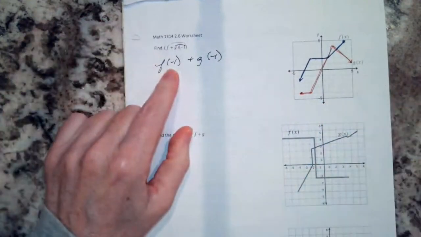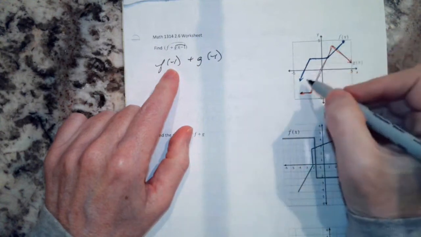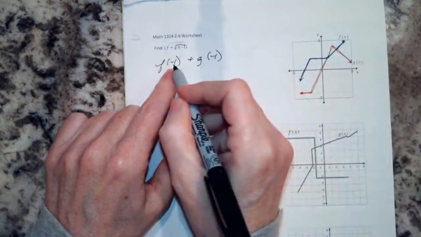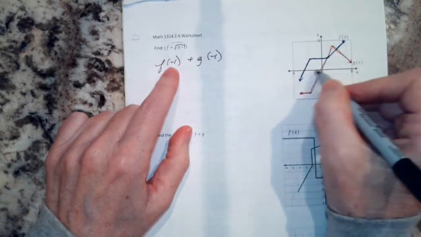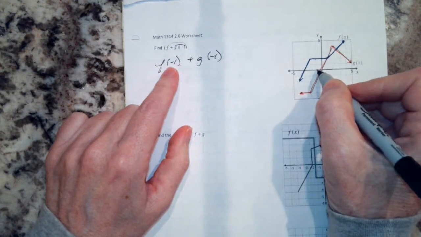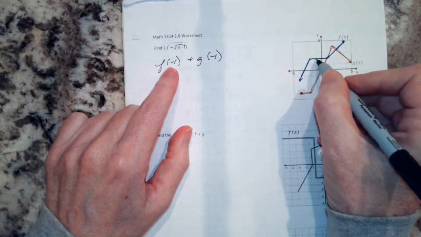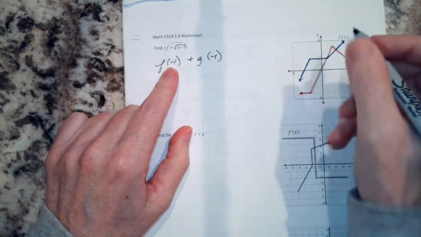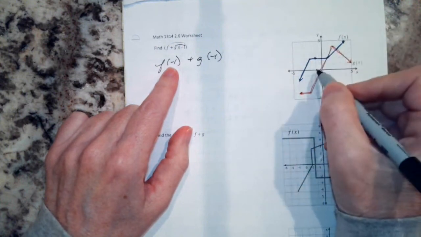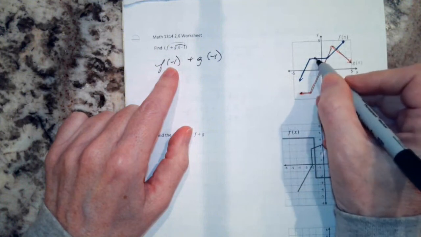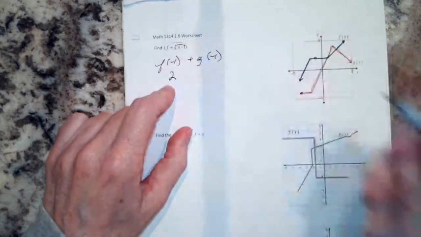So let's go over here and figure out what f of -1 is. What you want to do is look at the blue function, the f function. They're giving you the x, you give them the y. So on the -1, let me find that on the x-axis, it's right there. Let me figure out what the y is, 1, 2. So that point right there is the one we're discussing. And when the x is -1 on the f function, the y is a 2. That point is (-1, 2). So 2 is the answer there. They're giving us the x. We've got to give them back the y.